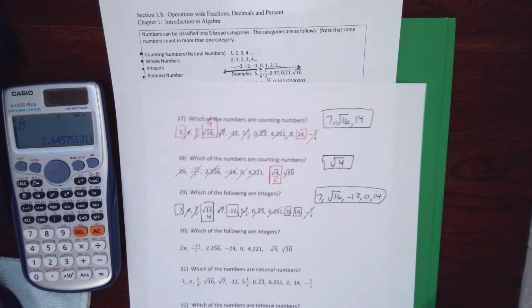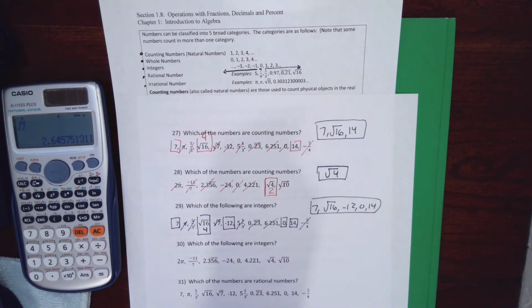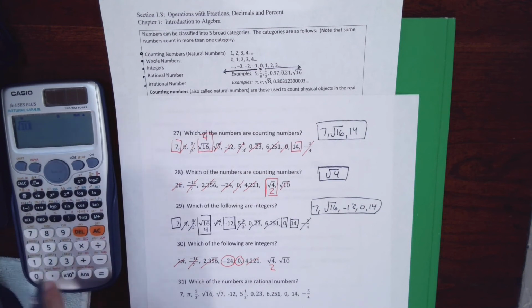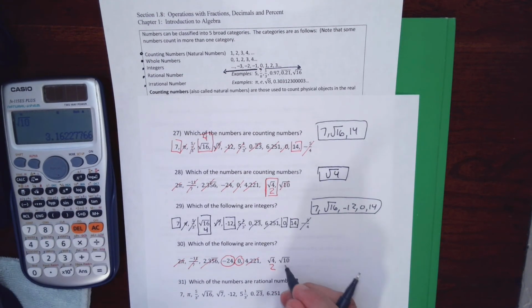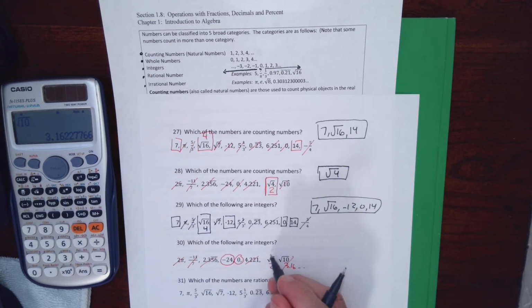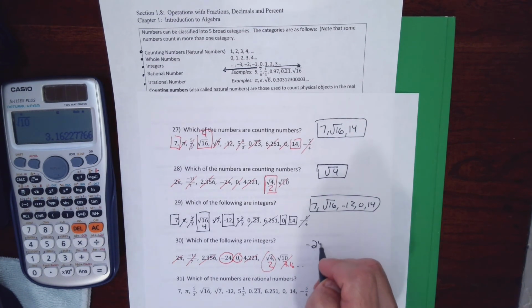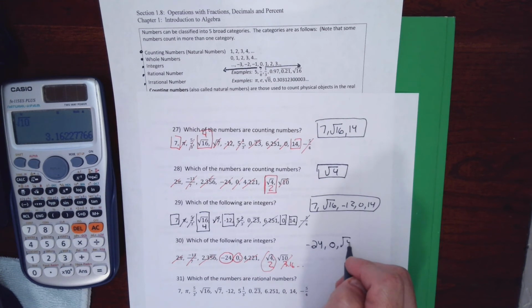In my list of numbers to figure out the integers, pi's aren't integers, fractions that don't reduce to integers aren't integers, decimals aren't. Negative 24 doesn't have a decimal, that's an integer. 0, that's an integer. Decimal, not an integer. The square root of 4 is 2, so that's good. And the square root of 10 is like 3.16. It has a decimal that goes on forever. That's not good. So in my world, the integers for problem 30 are negative 24, 0, and the square root of 4.